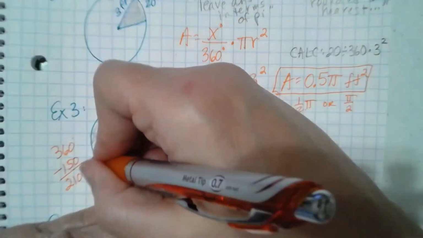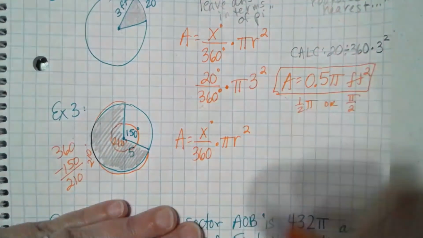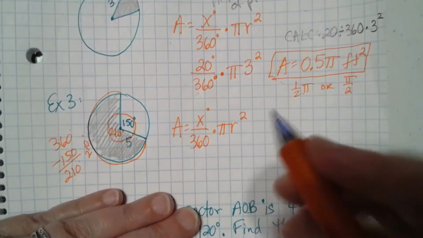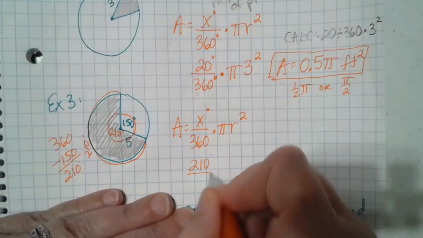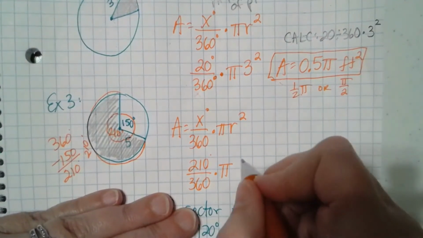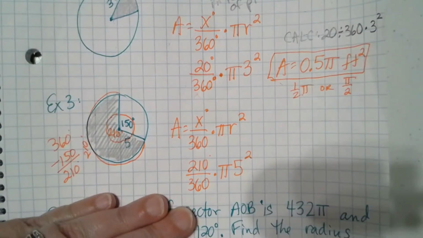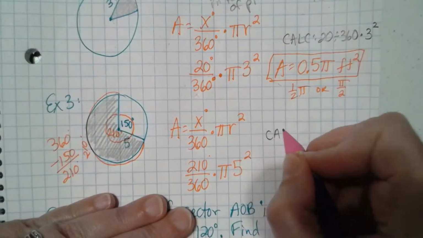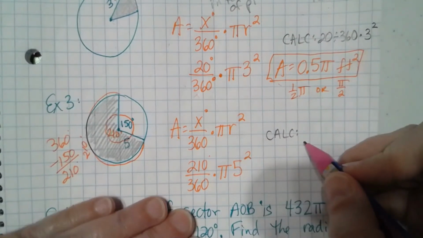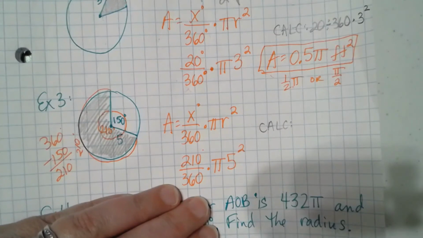You can put it there, or you can put it out here if you want to mark that arc around the outside. So for this circle, we have 210 out of our 360 times pi, what's the radius? 5 squared. So again, these are your notes: in your calculator, what are we going to type to put this into our calculator?